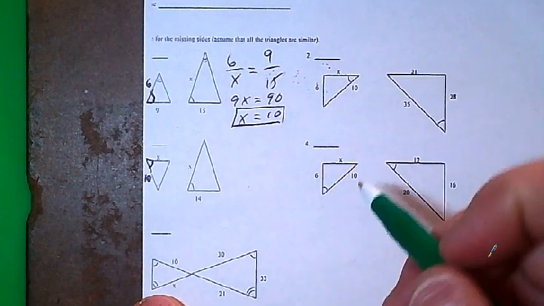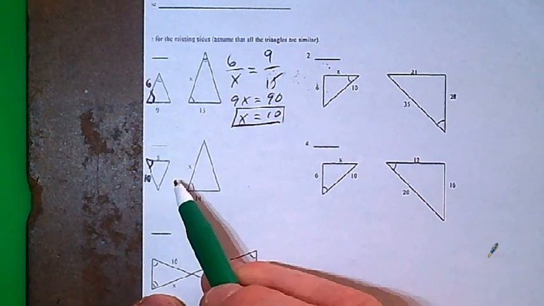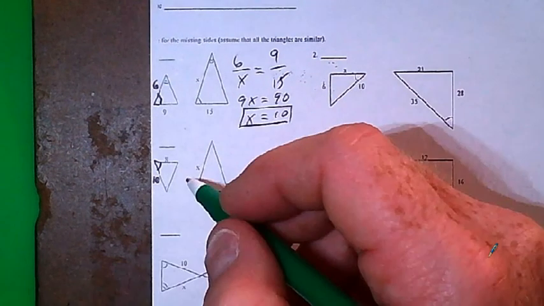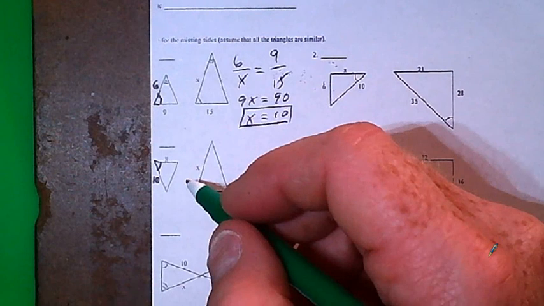All right, let's do this one down here. X over 10. So he says x over 10. Now, you can do that. You can stay within the same triangle. I'm glad you said that.